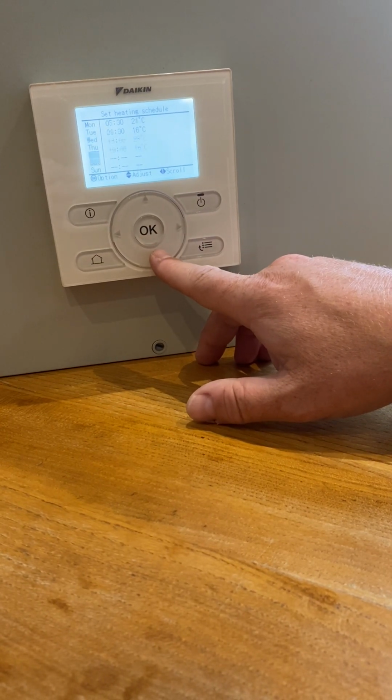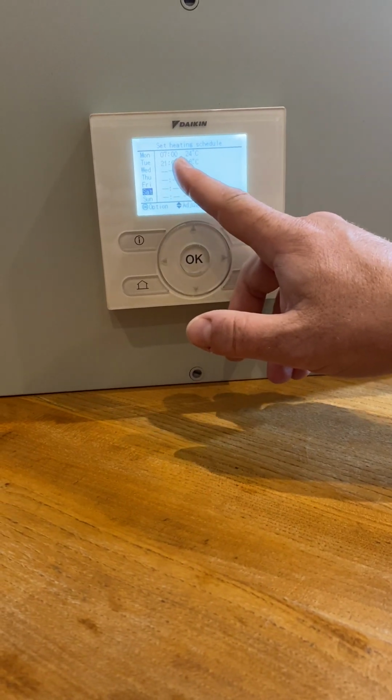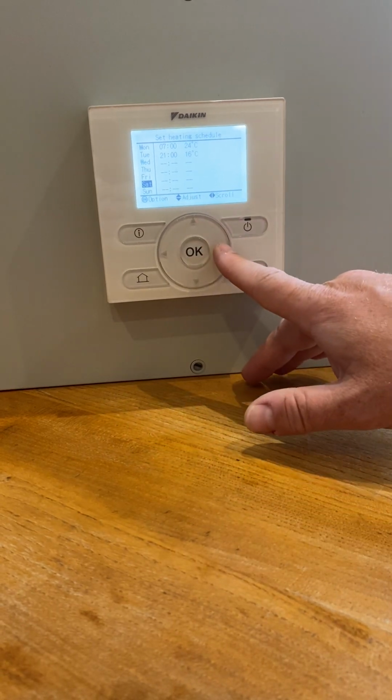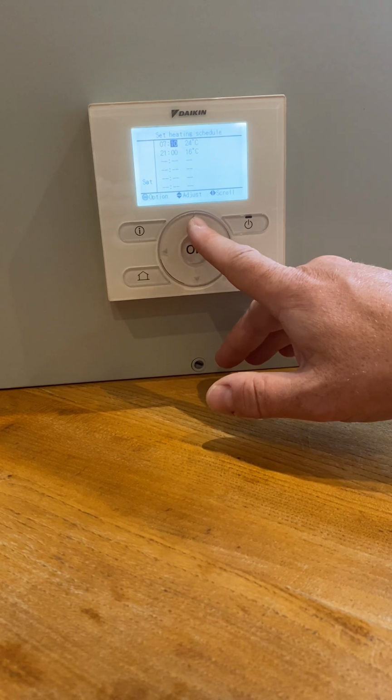So if I come down to Saturday, you've noticed Saturday is changed. So Saturday is set from 7 in the morning until 9 in the evening. If I wanted to alter those, I can. Again, I can just go in. I might want that 7:30.